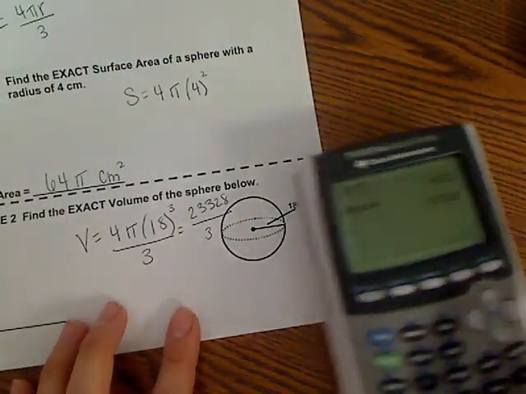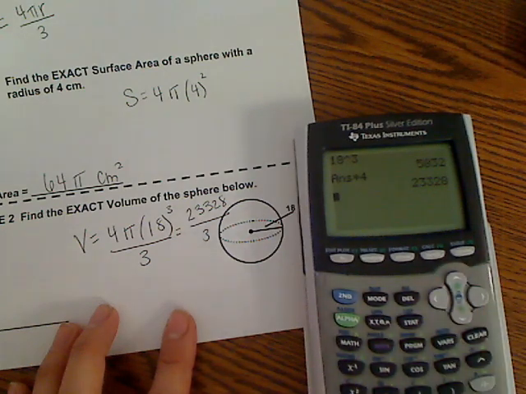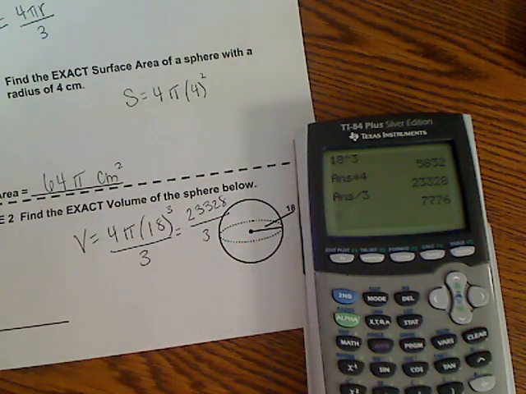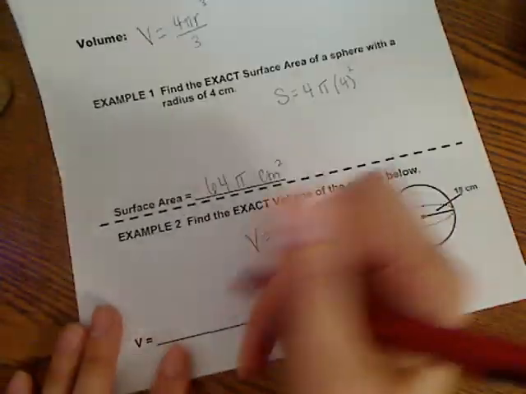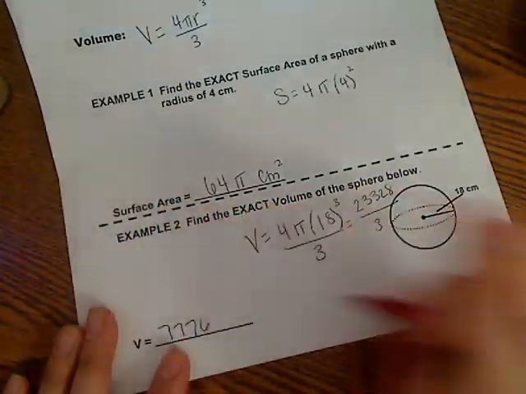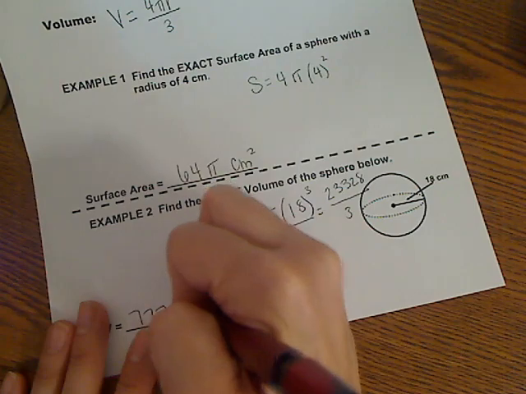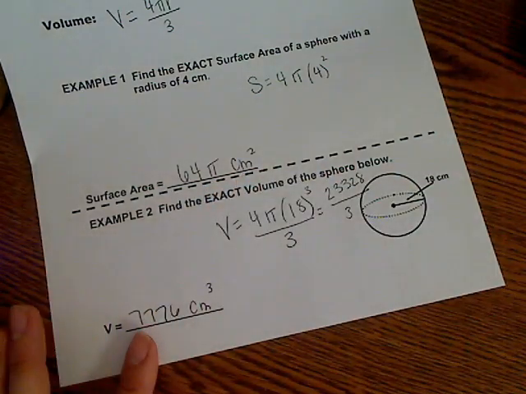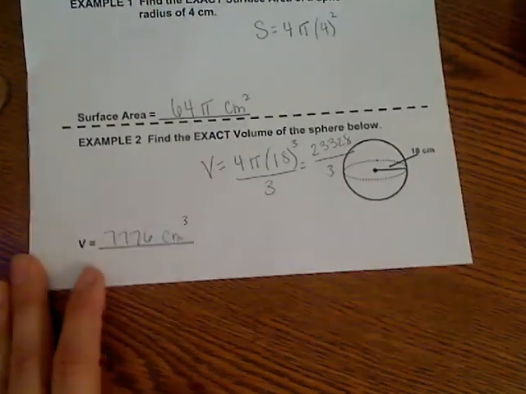So then I'm going to divide by 3. It might be the same thing, but it's always good to separate the top from the bottom. Y'all get 7,776? Good to know. And then we've got centimeters cubed since it's volume. All right, looking good.